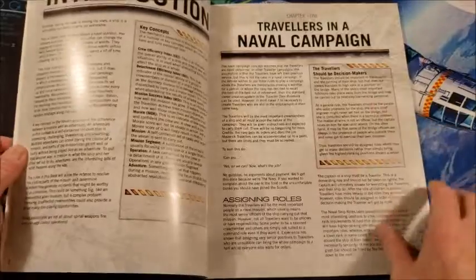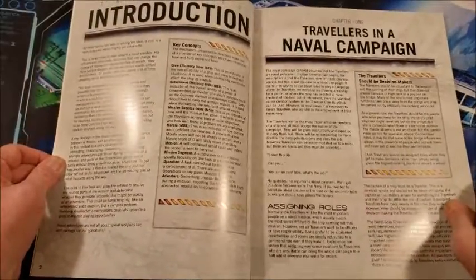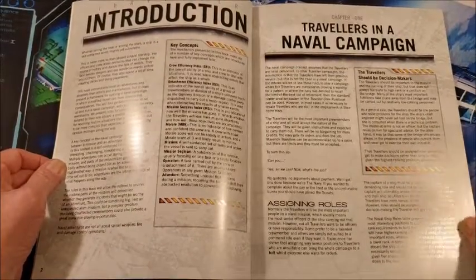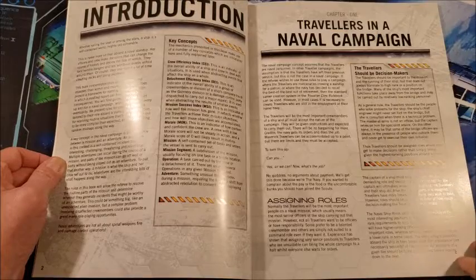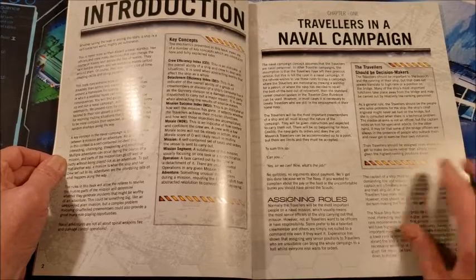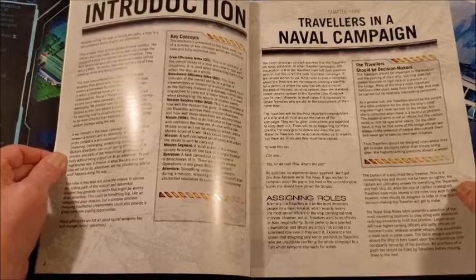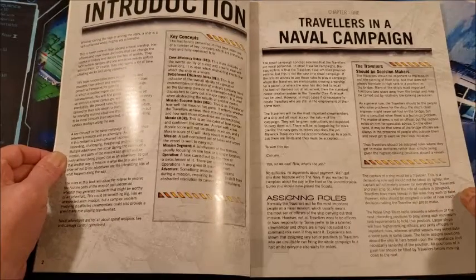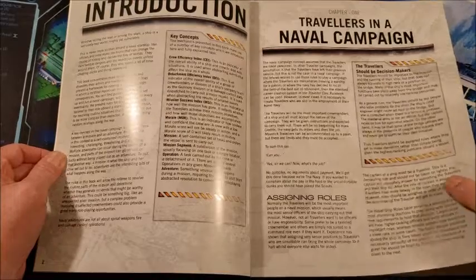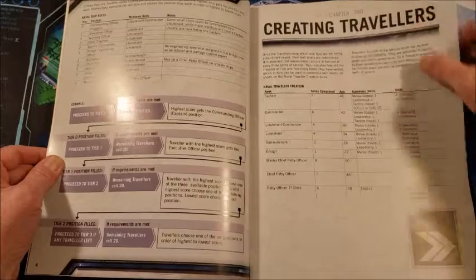But here we go. We get the introduction, what exactly we're going to be looking at, and what we're going to be doing in this naval campaign, and then travelers in a naval campaign. And it states right away, travelers should be the decision makers. I can't agree with that more. The travelers in the campaign I'm going to be running are going to be the command crew, so captain and four officers. And then we get a little different way to create travelers.